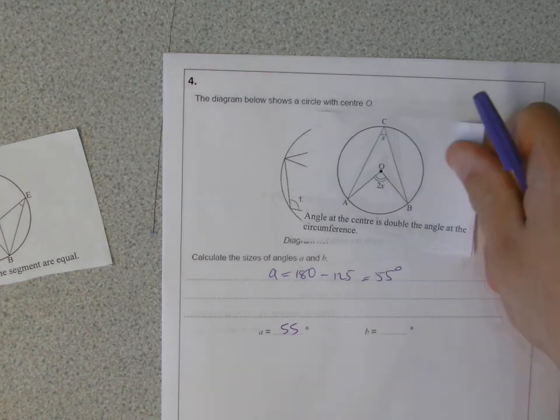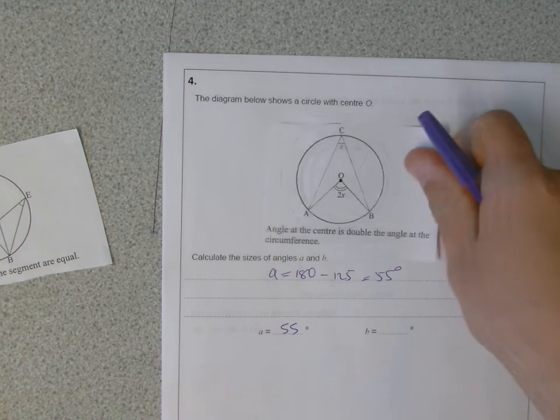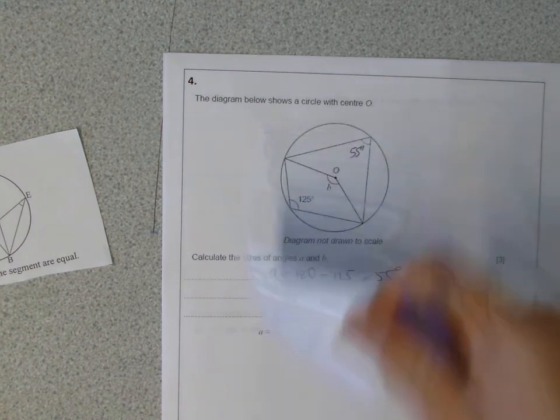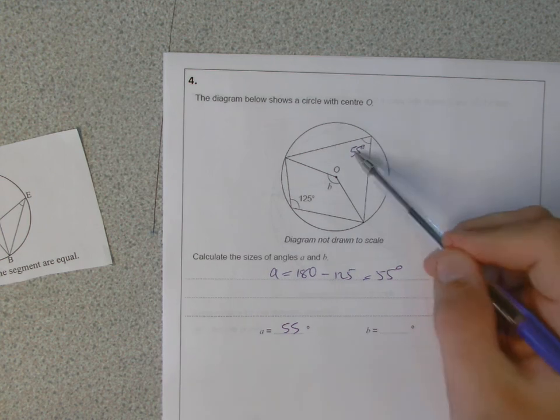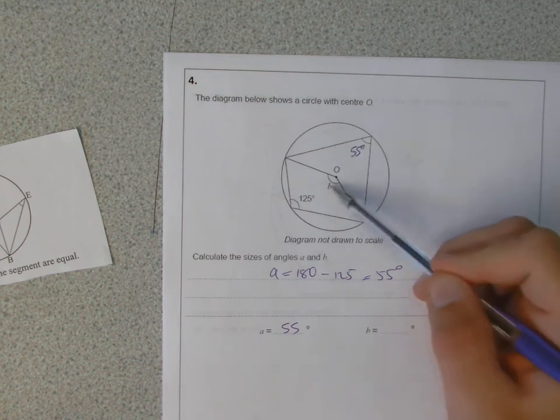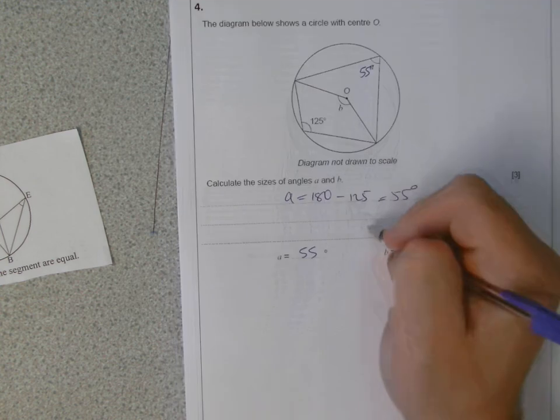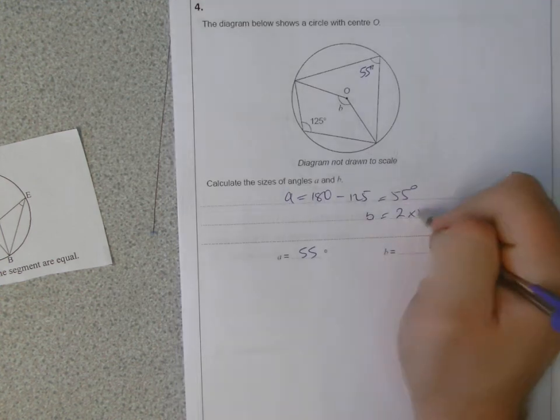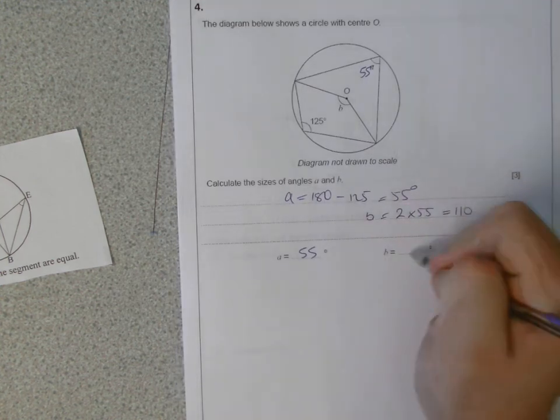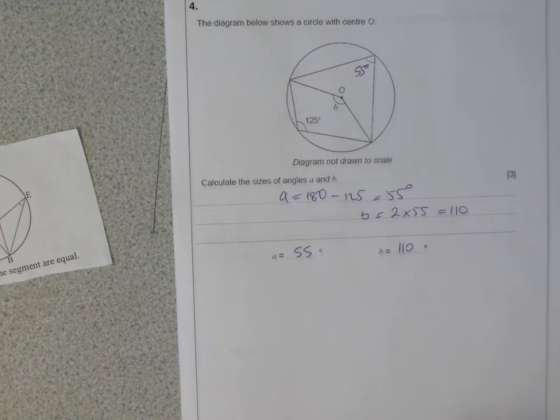So remember this theorem, angle at the centre is double the angle at the circumference, right? So the angle at the circumference is 55, that one's just going to be double it, okay? So B will be 2 lots of 55, which is 110, okay?